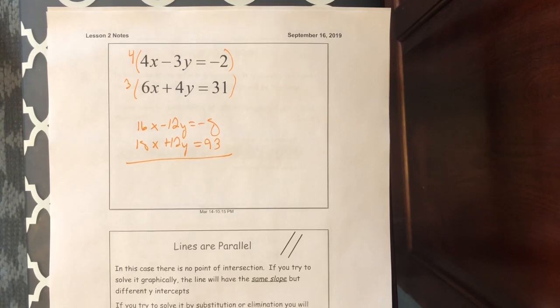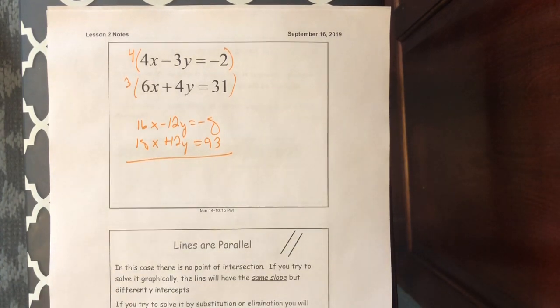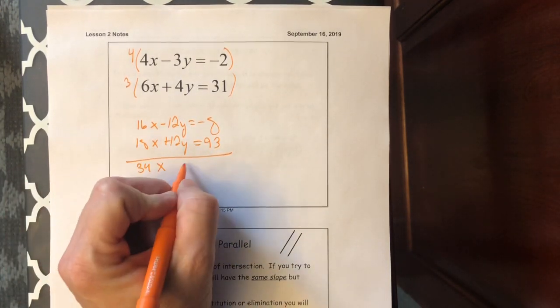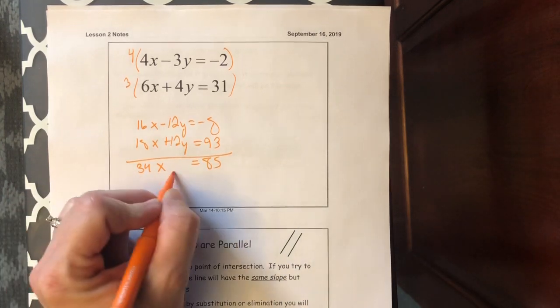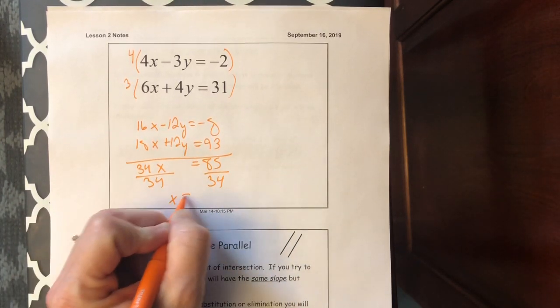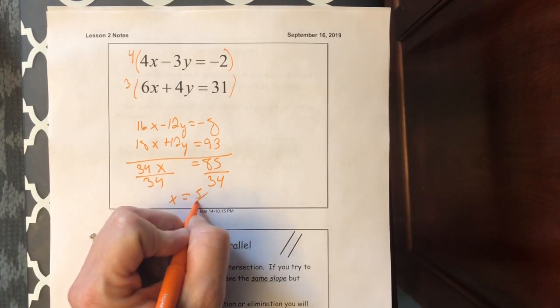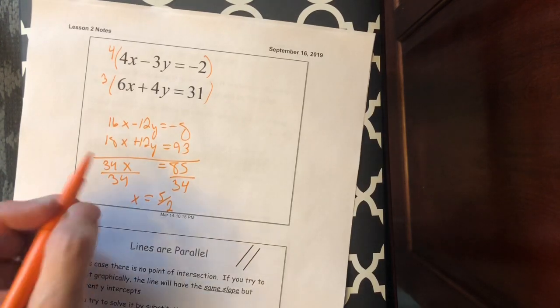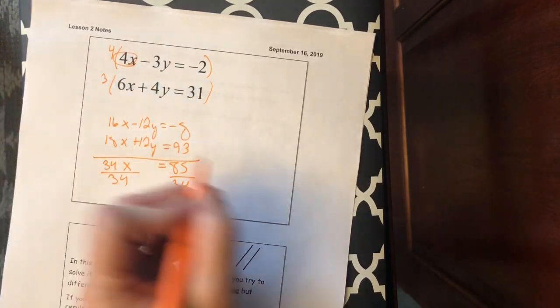So I'm going to combine the equations, and I get 34x equals 85. I'm going to divide by 34, and if you simplify that fraction, it simplifies out to 5/2. So I'm going to have to plug it in someplace. I'll plug it into this one here.